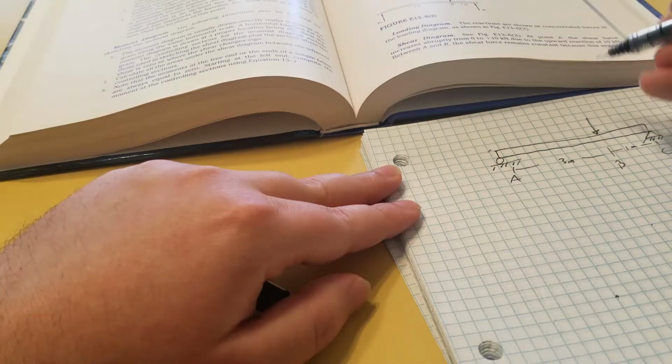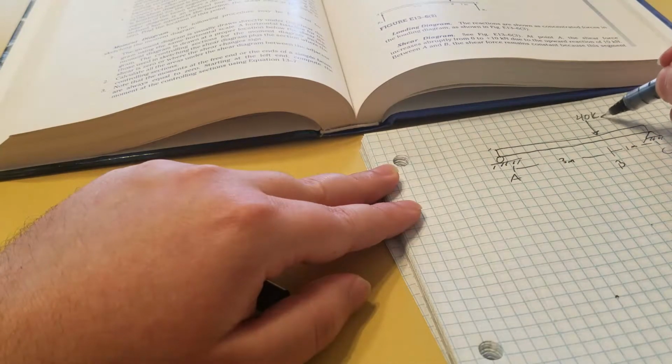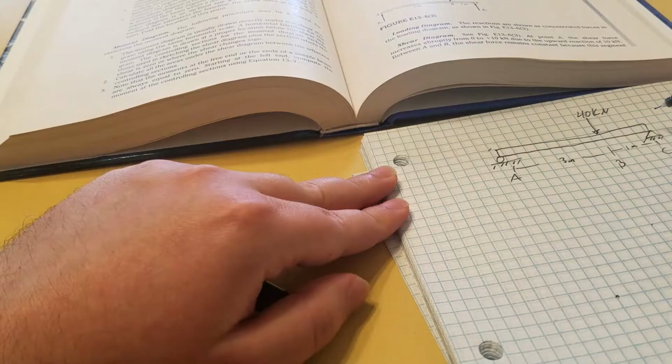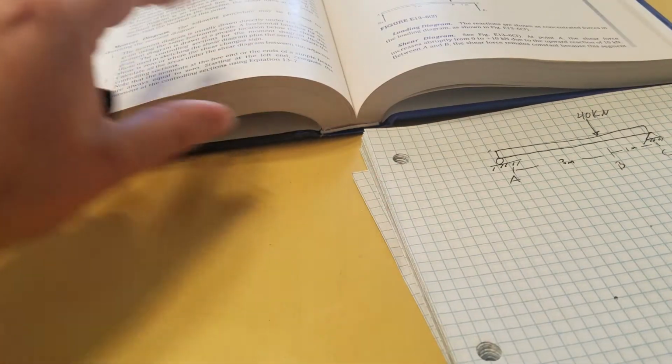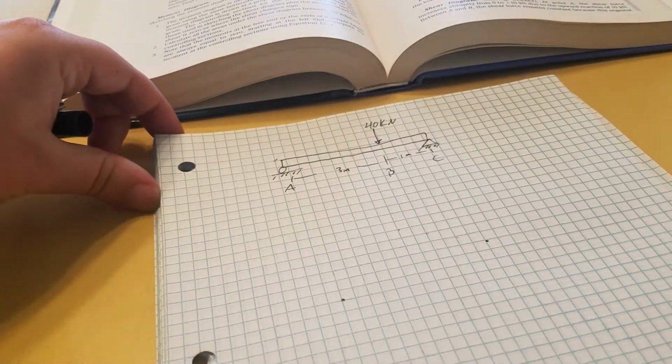There's a load here at B, 40 kilonewton. Okay, so right away, what needs to happen?